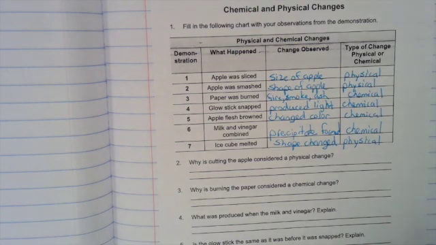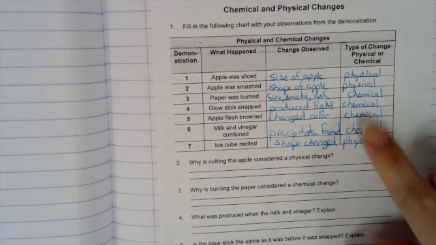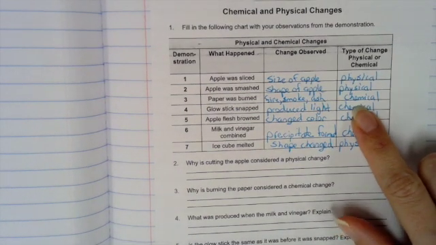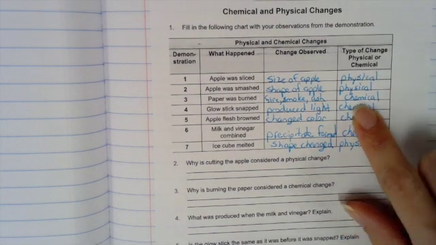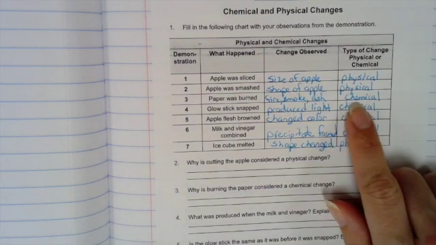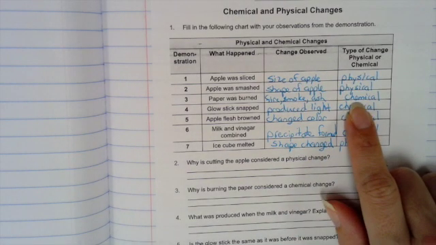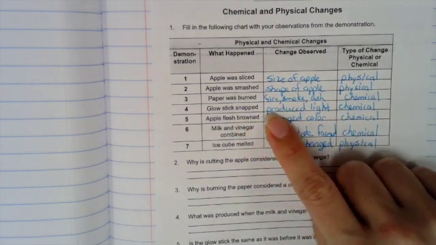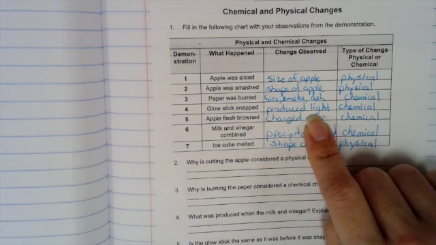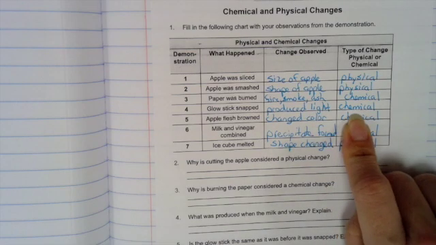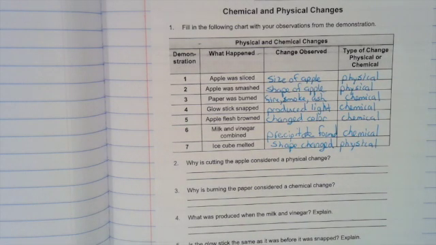When the paper was burned, hopefully you noticed some fire, smoke, and ash. That was a chemical change. We got something new. It was no longer paper, now it was ash, so that is a chemical change. When the glow stick snapped, you should have seen a light. Might have been hard to see, but we should know that when a glow stick is snapped, we have a light, and that is a chemical change. When light is produced, that is a sign of a chemical change happening.